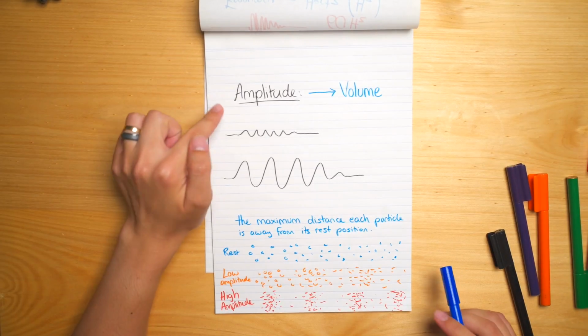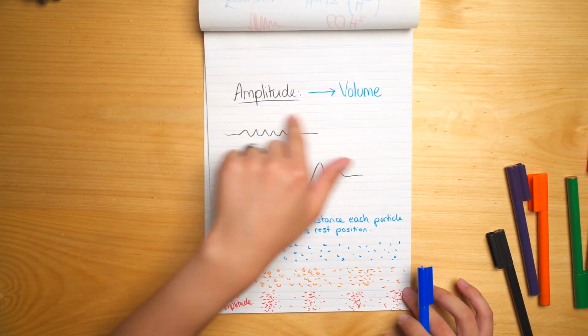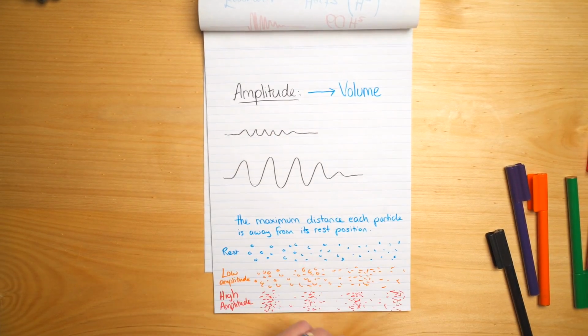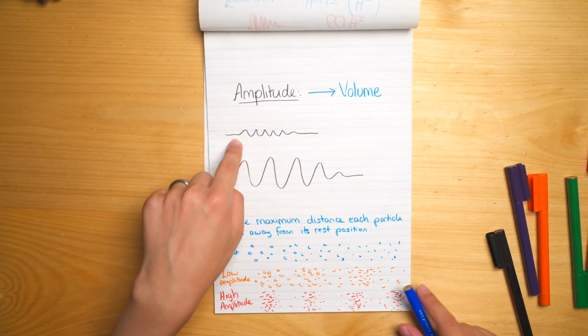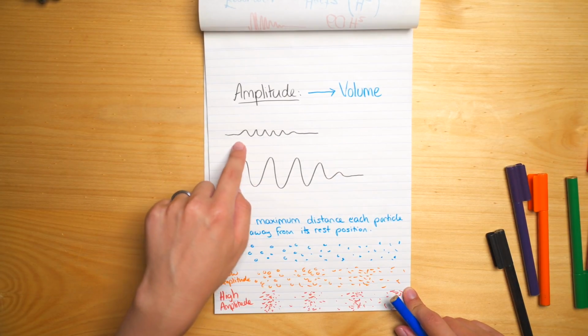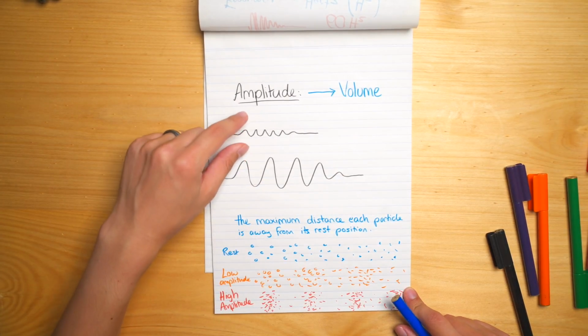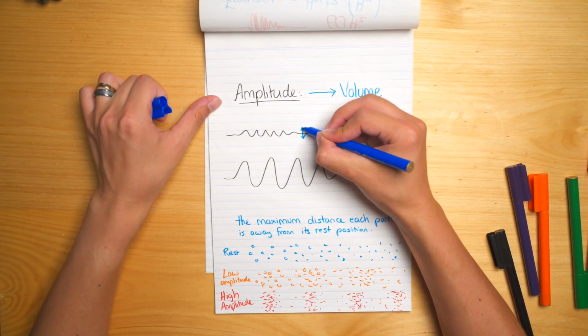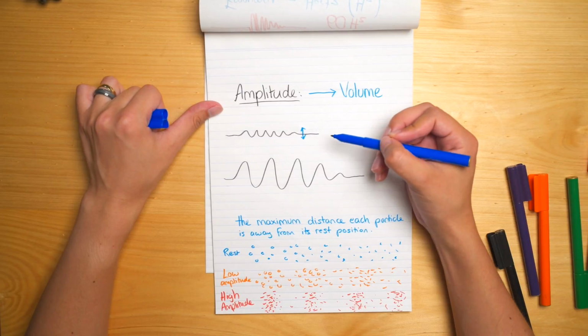Last, we're going to talk about amplitude. Amplitude is what determines the wave's volume if you're looking at sound waves. So on the transverse waves, it is how significant those peaks and troughs are from each other. So this measurement here is considered to be the amplitude.